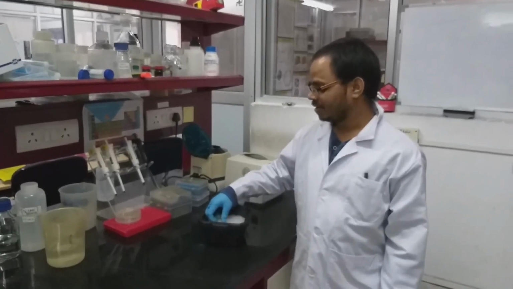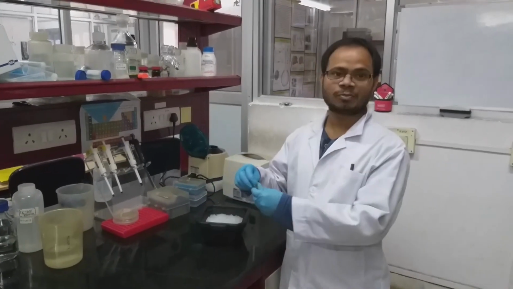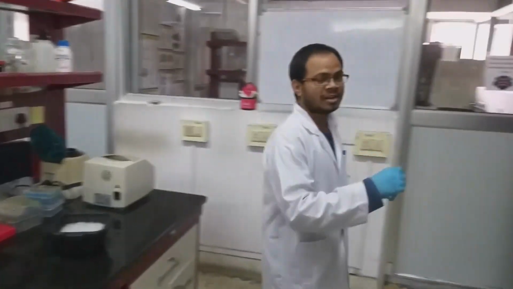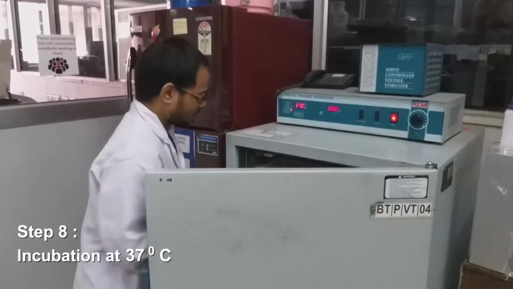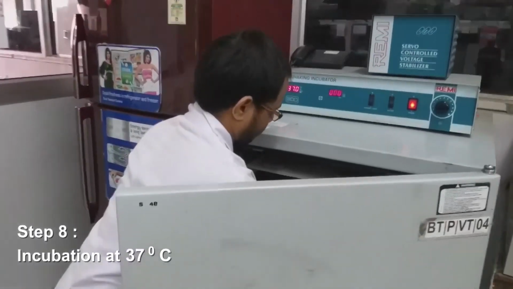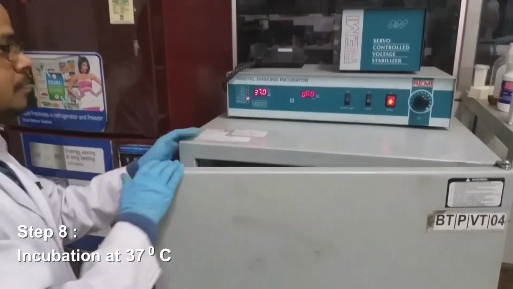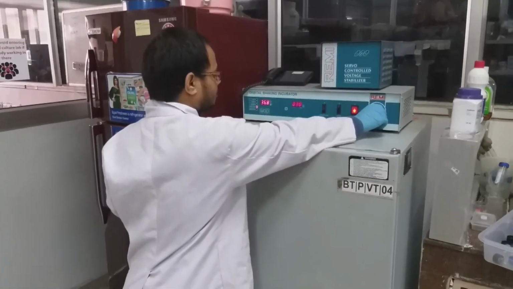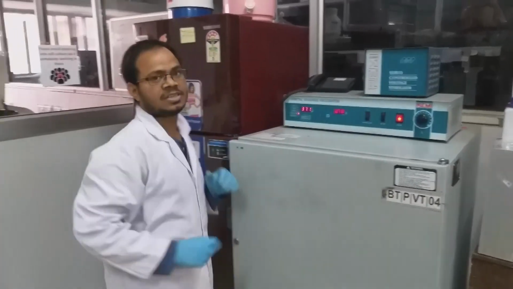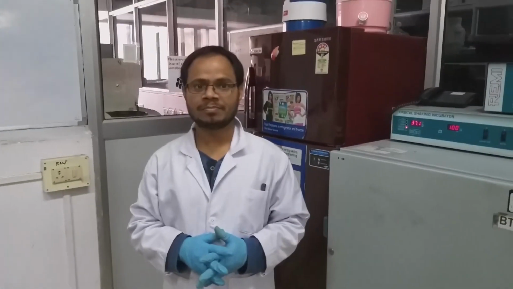After adding media to the transformed cells, we will keep them in an incubator shaker at 37 degrees Celsius with a rotation speed of 150 rpm.